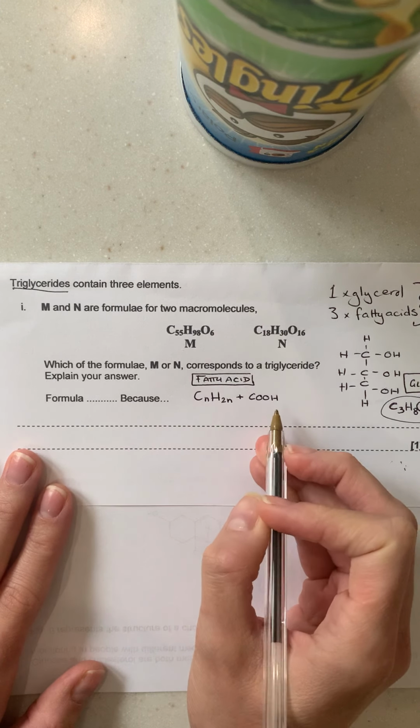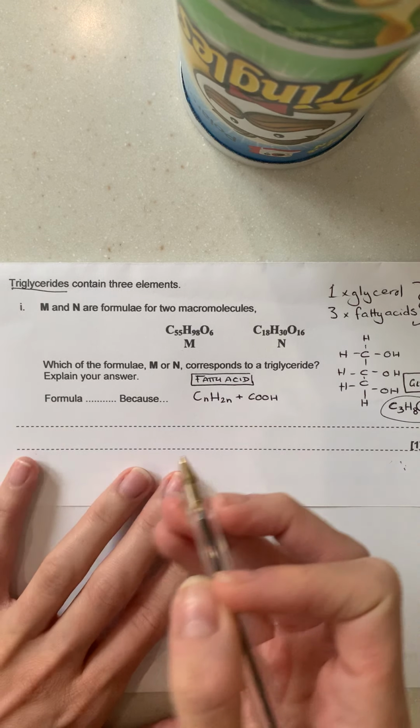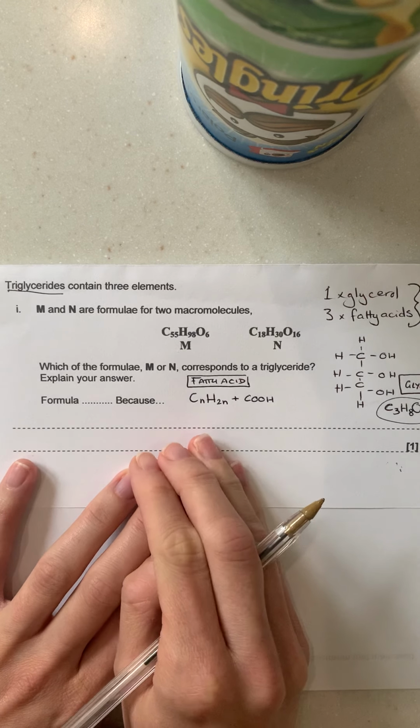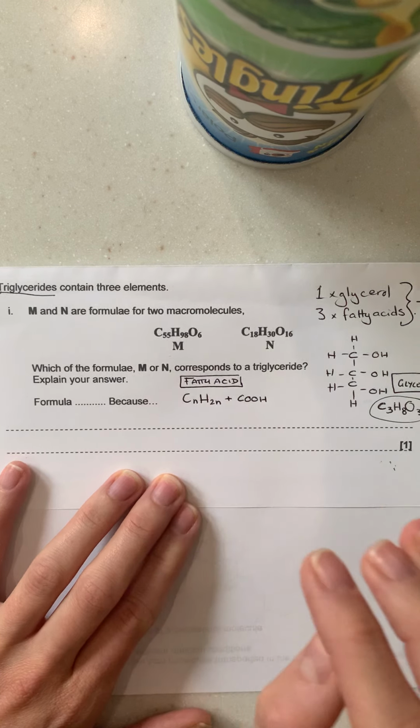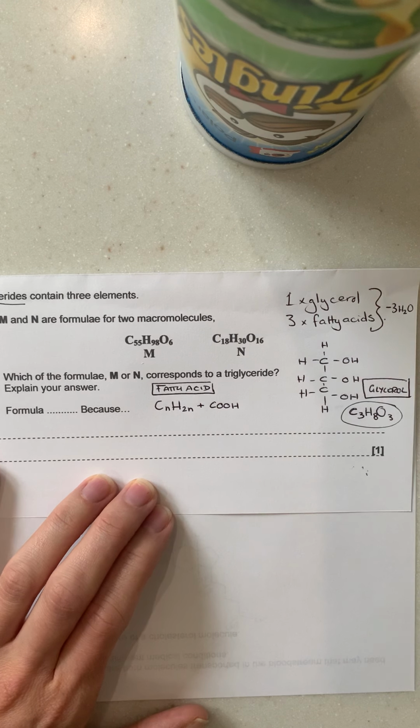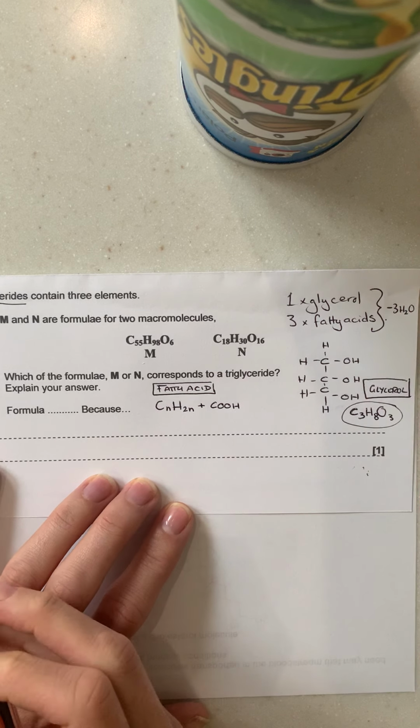Okay, it's not that tough, it's just another thing to remember. So that is the structure of a fatty acid. Now, we've said that a triglyceride is 1 glycerol and 3 fatty acids minus your water.